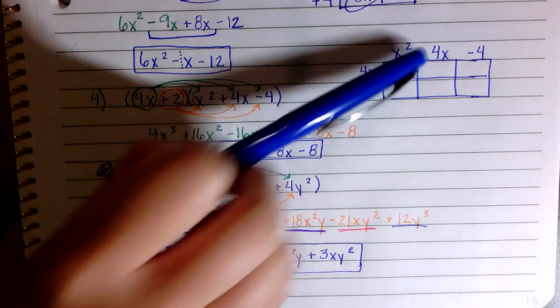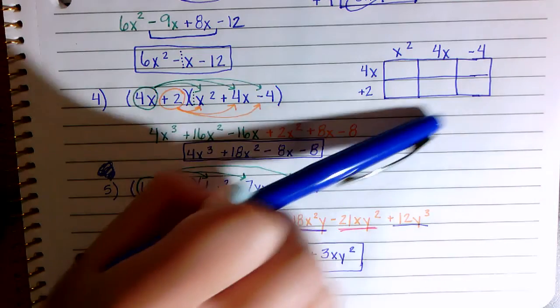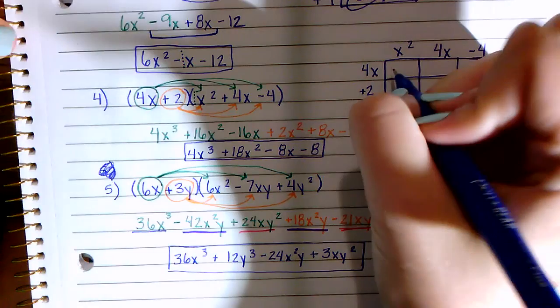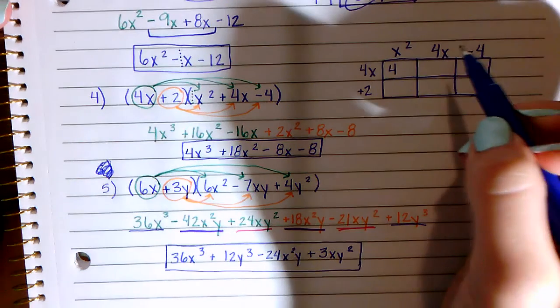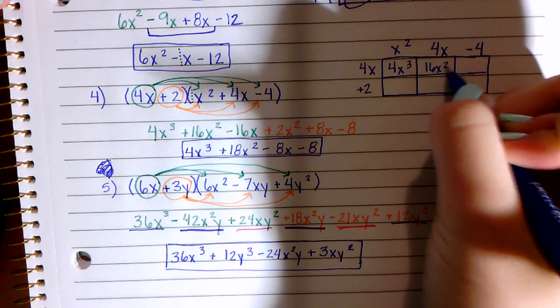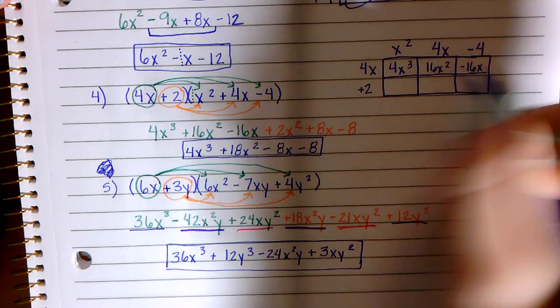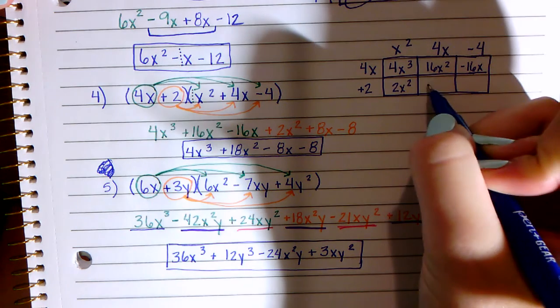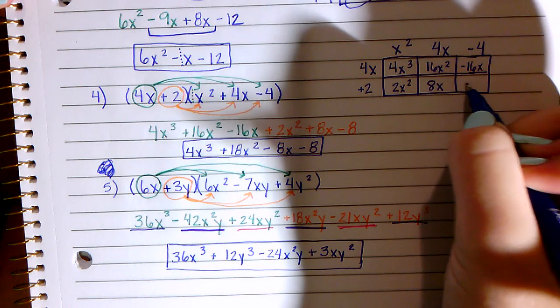And then you just combine diagonally, right? And it's exactly what we did here. So you'd have, I'm going to run through this one real quick. You'd have 4x to the third, 16x squared, negative 16x, and then 2x squared, 8x, and negative 8.